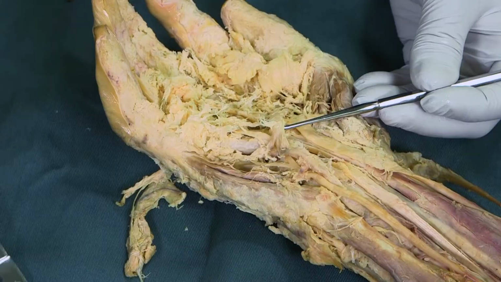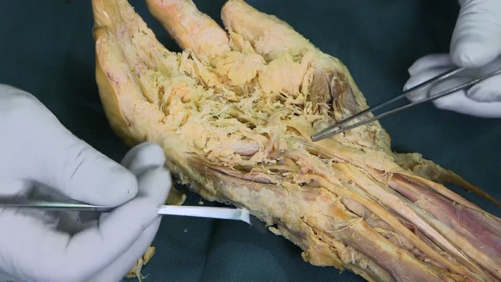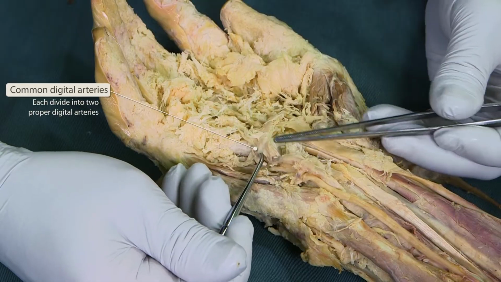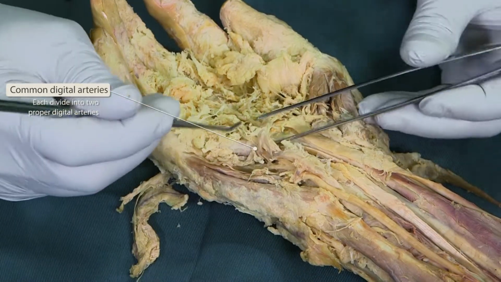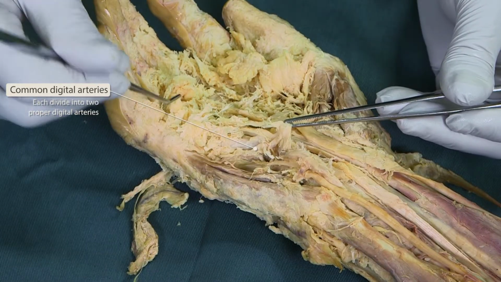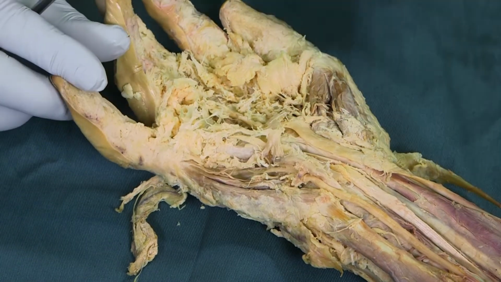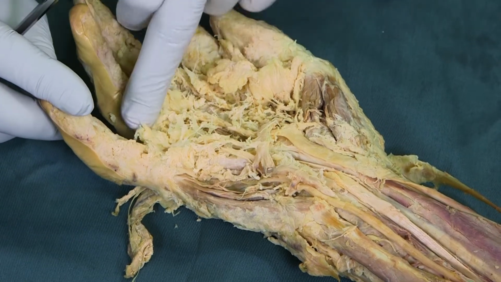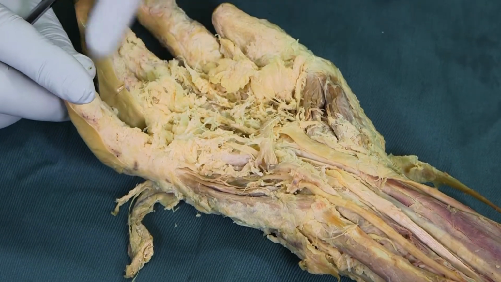Then from the superficial palmar arch, we have the common digital branches like this, like that, and then from the common digital they divide into branches to the proper digital. They go to the sides of the fingers at the end. So hopefully I can do a little bit more dissection there so that you can see them.